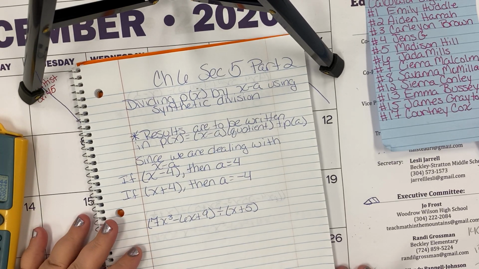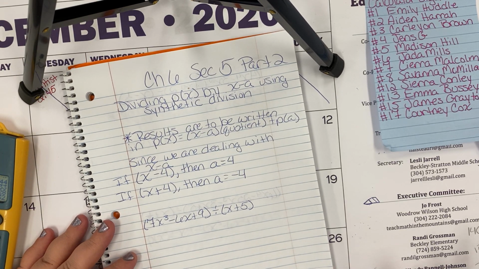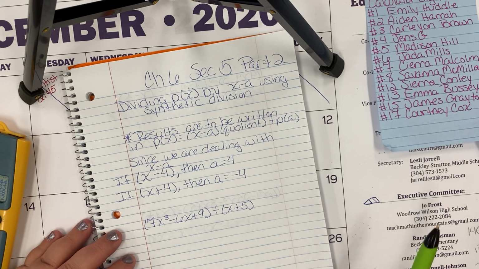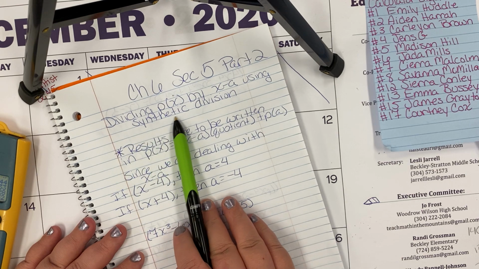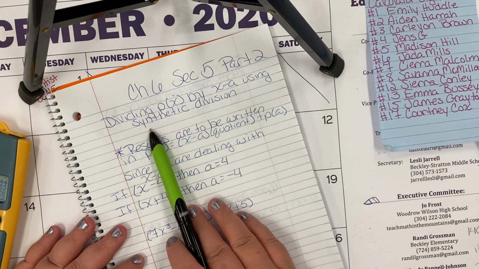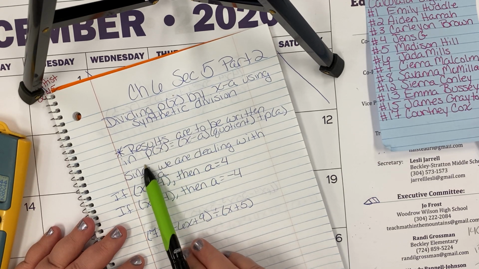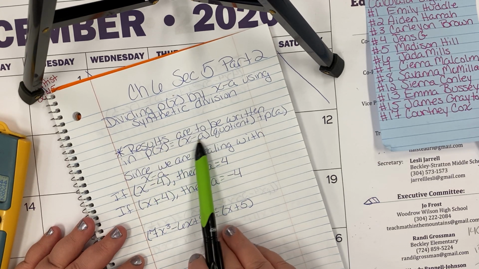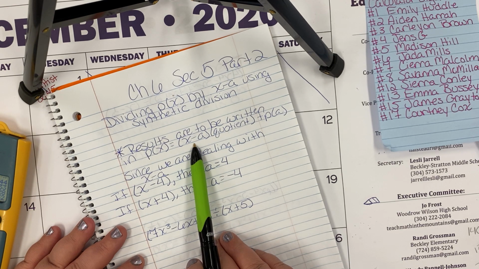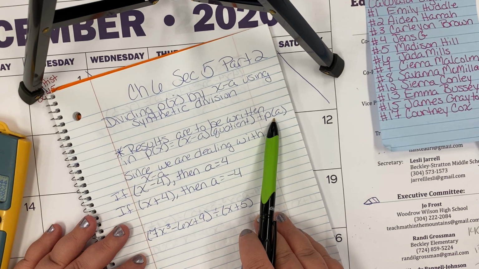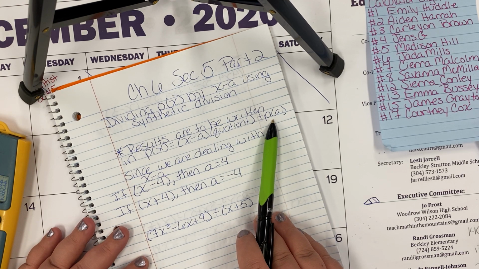Chapter 6, Section 5, Part 2. We are going to be doing, instead of long division, synthetic division. So we're going to be dividing P of x by x minus a using synthetic division. Our answer is going to look like this. Our P of x is going to equal whatever x minus a was, just like with long division, times our quotient plus our remainder. P of a is representing the remainder.